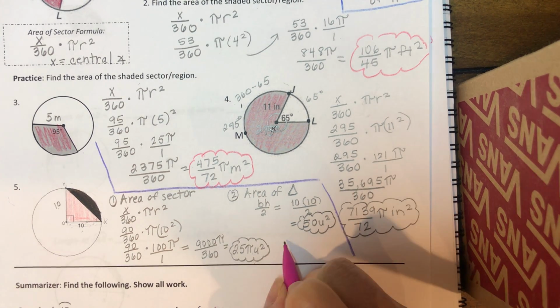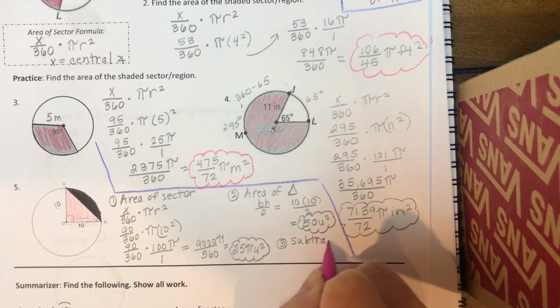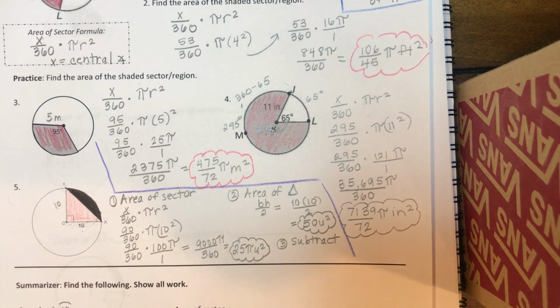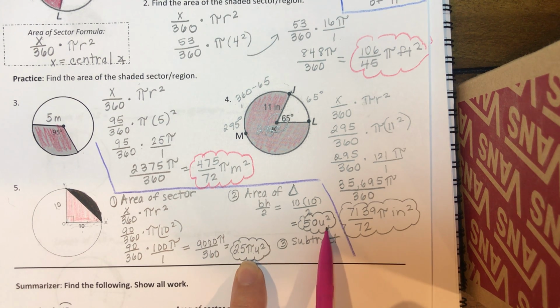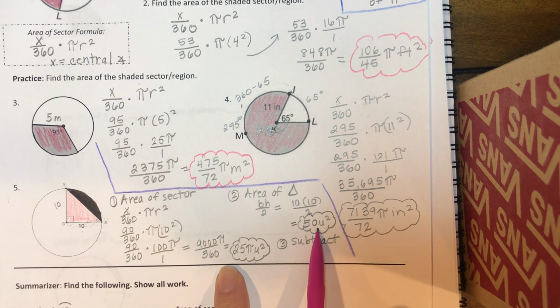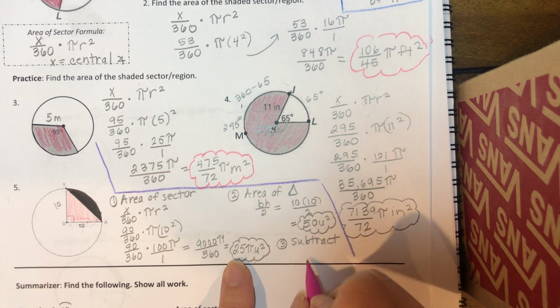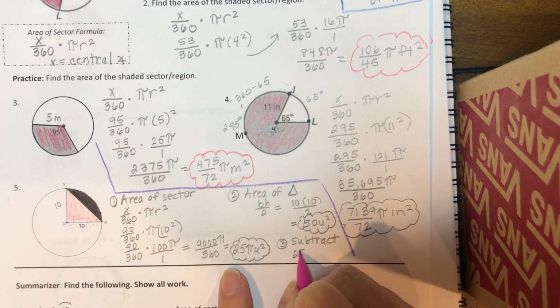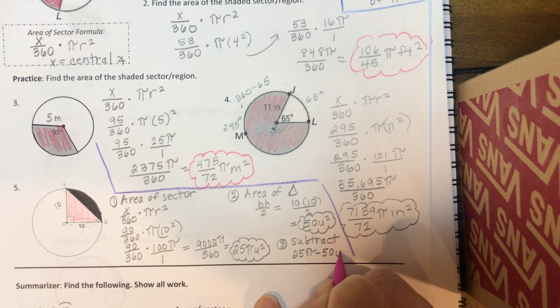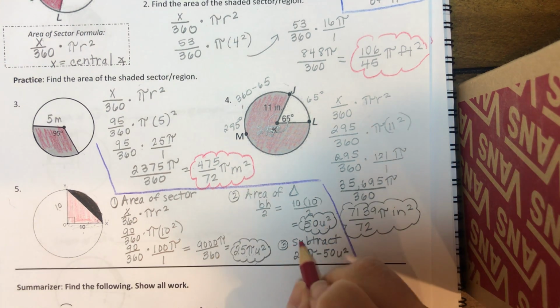All right, so last step is going to be subtract. So the two answers that you've bubbled, we want to subtract these two answers. However, this one has a pi with it and this one doesn't. You cannot subtract those two. So what we have to say is just 25 pi minus 50 units squared. That's how you write your answer.